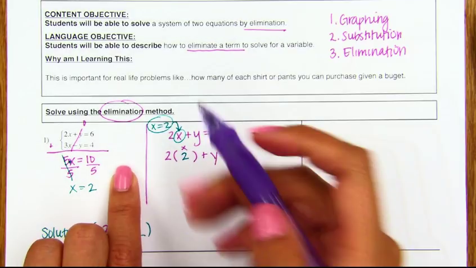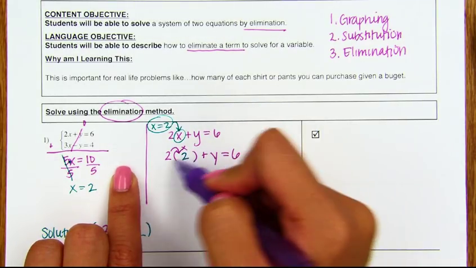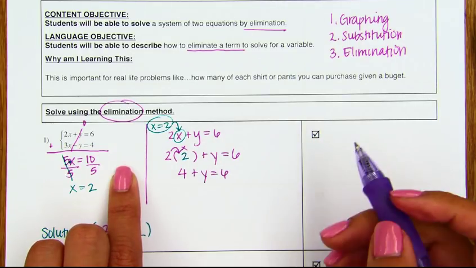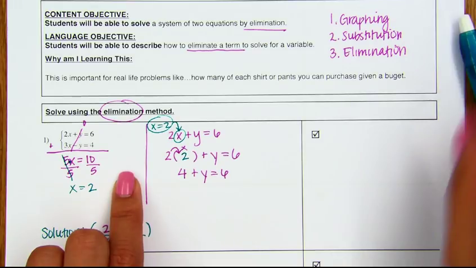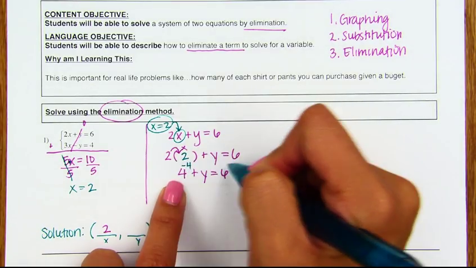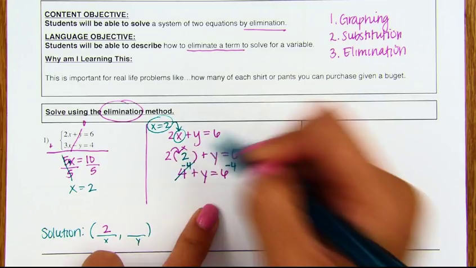So now that I have that, I'm going to distribute. 2 times 2 is 4. 4 plus y is 6. So now all that's left to do is to get rid of this constant. In order to get rid of 4, I'm going to subtract 4 from both sides. That's going to cancel out.